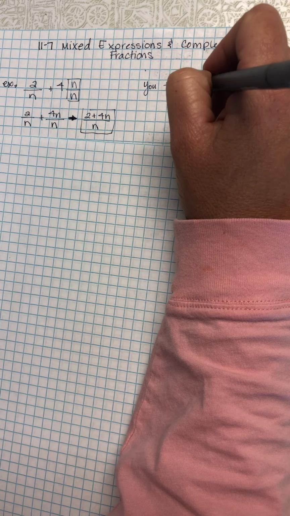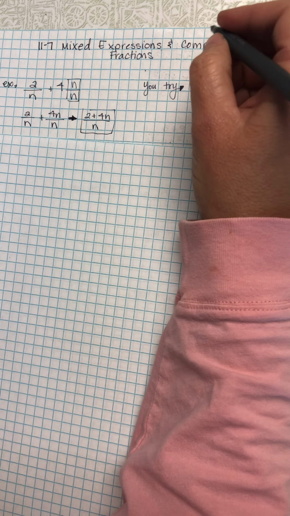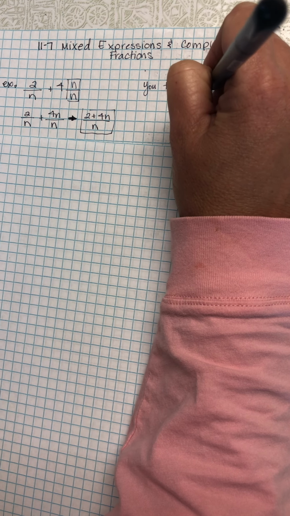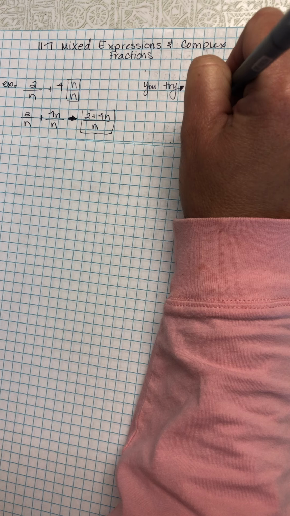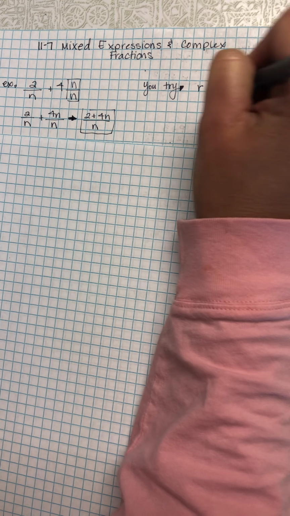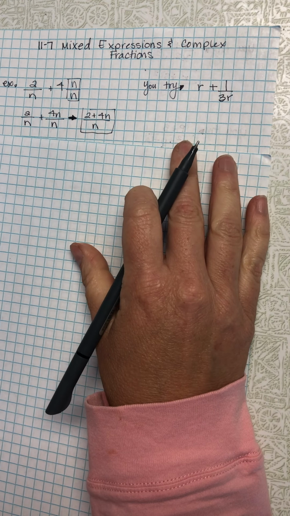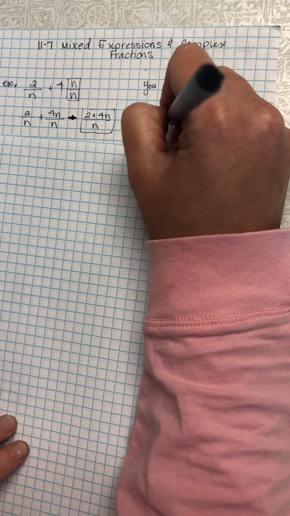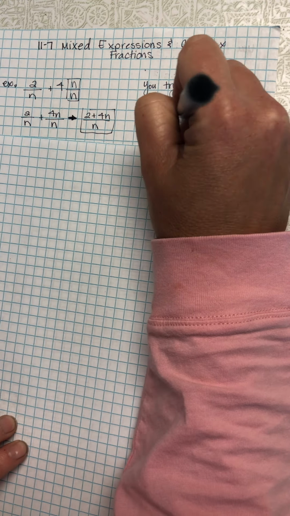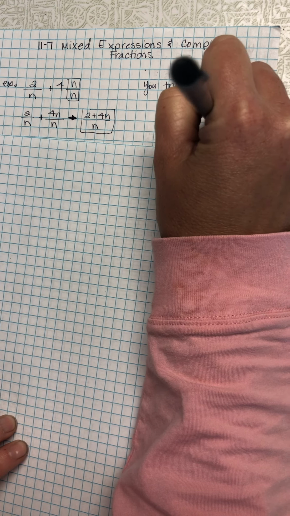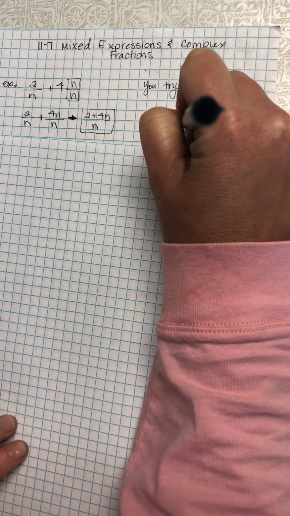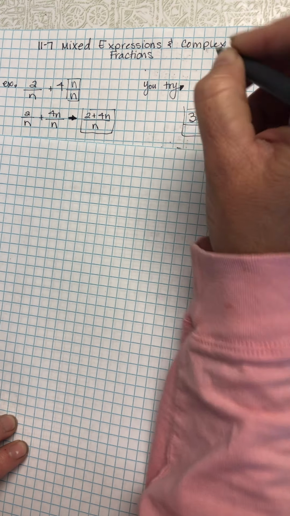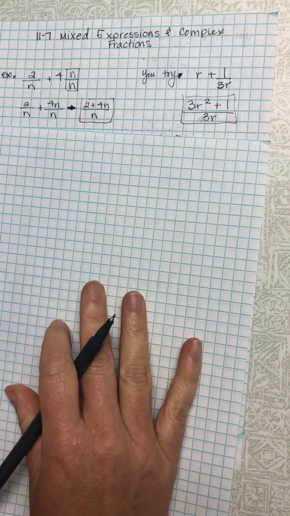Let's try one. For you guys, I'd like you to do one similar. r plus 1 over 3r. Go ahead and pause it. Your answer should be 3r squared plus 1 over 3r. Let's try another one.